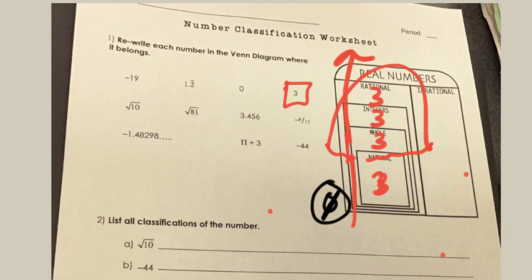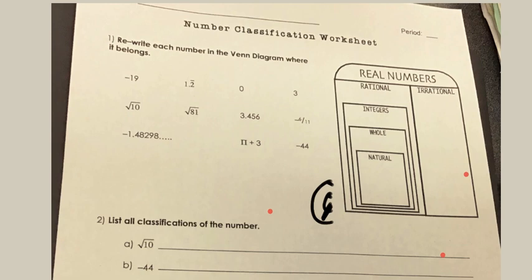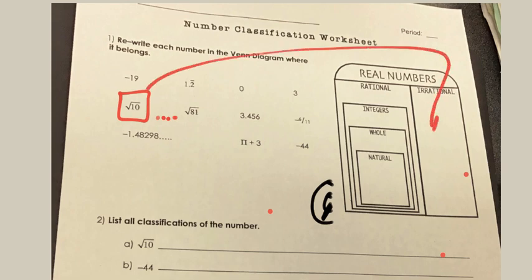Let's look at the next number, square root of 10. If you punch this in the calculator, it's going to give you a decimal. It's going to go on forever and ever. That's what these dots mean. So if it's a number that goes on forever and ever, to infinity, it is now irrational. That's how you become irrational, if it goes on forever and ever.